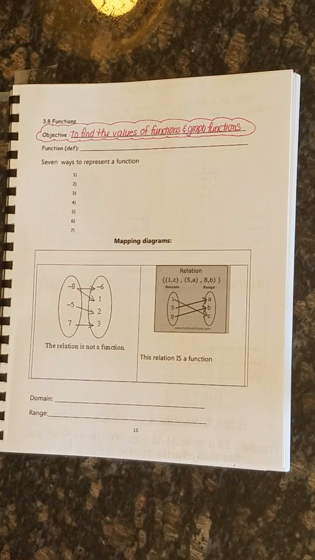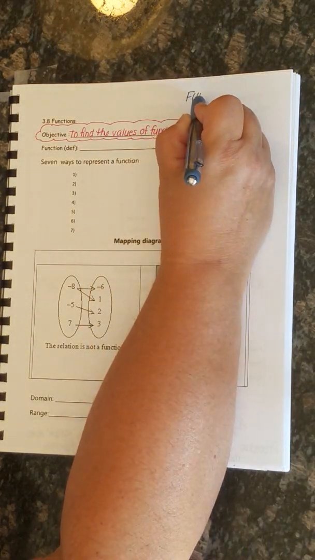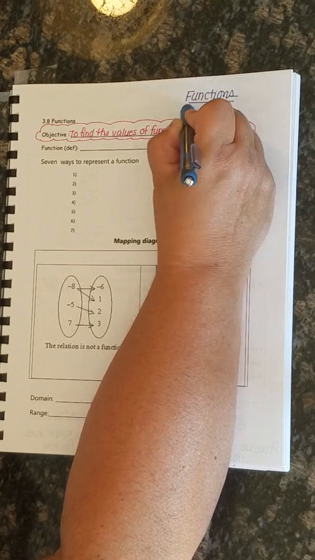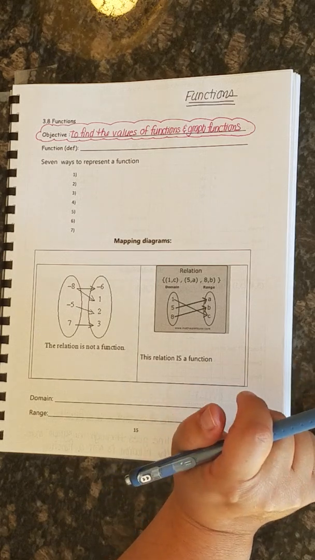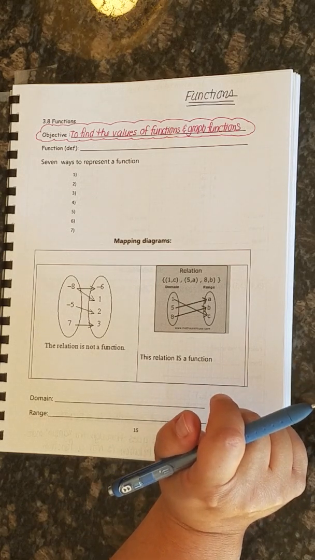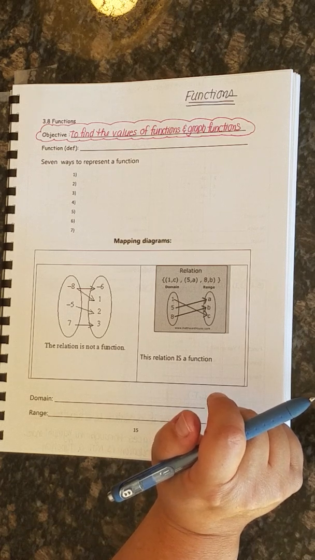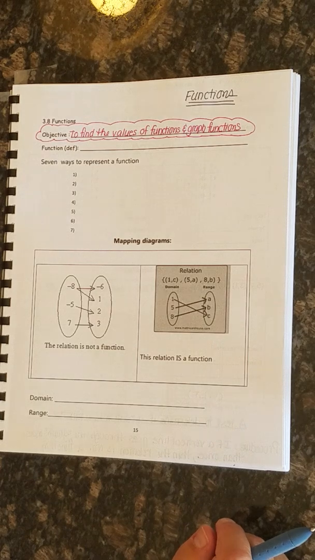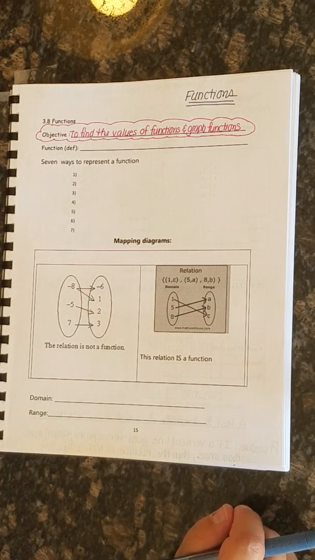Functions is such a big idea in the world of algebra. You kind of need to know what a function is before you start doing a bunch of things with functions. You're going to graph functions, evaluate functions, create functions. And there are going to be all types of functions: linears, quadratics. We're going to primarily deal with linear functions. So we have to know what a function is.